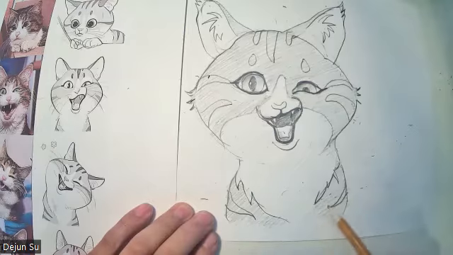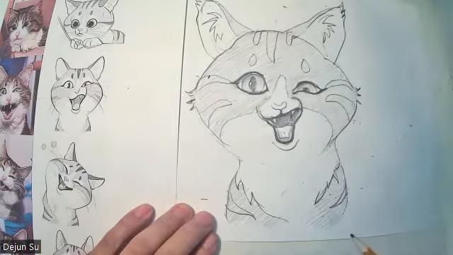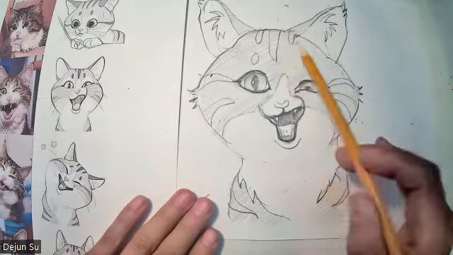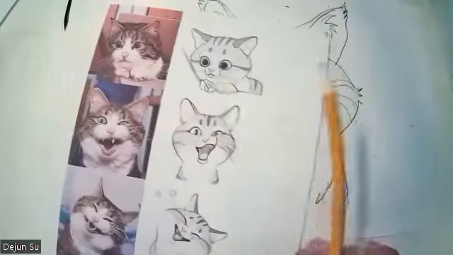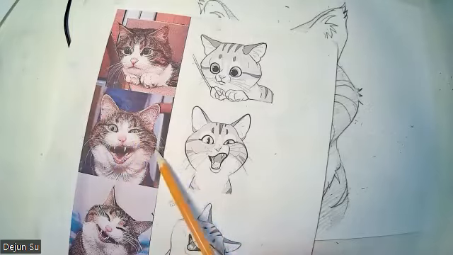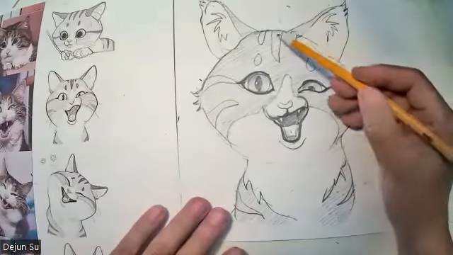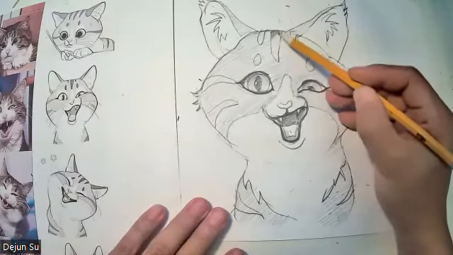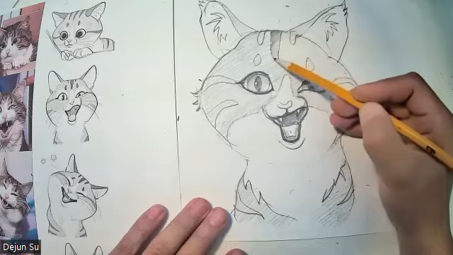Okay, and this area you can do a little bit darker, and then the darkest. See, this pattern is darker, the darkest. So we will do the darkest on these patterns. We can do that.